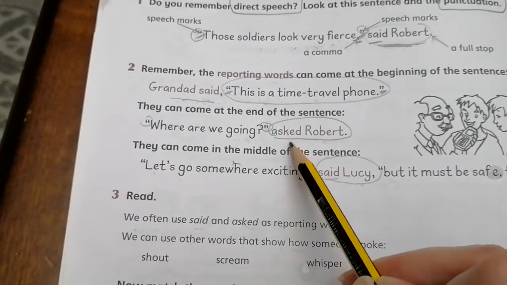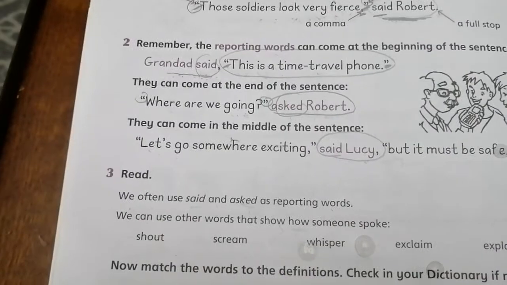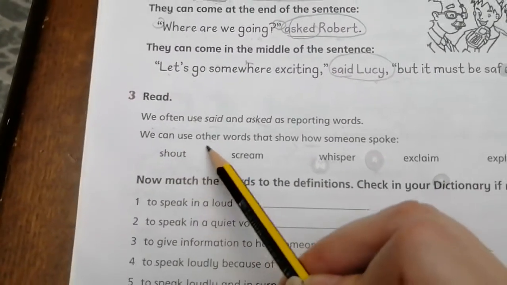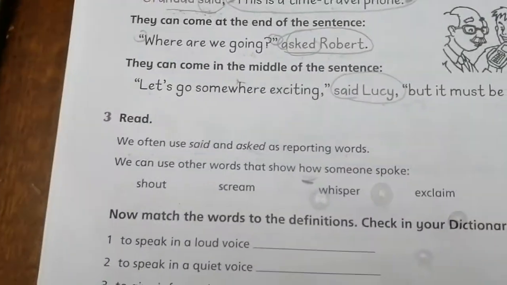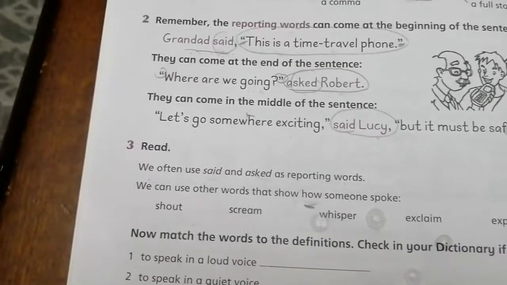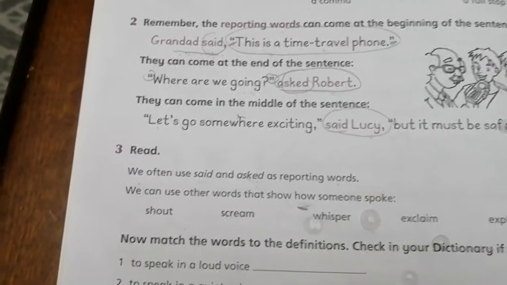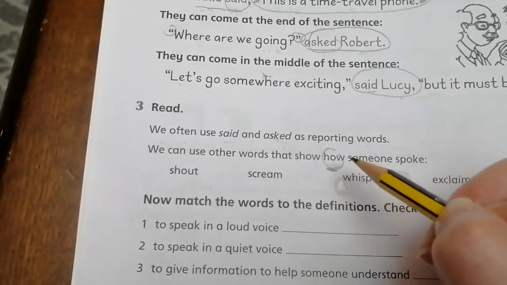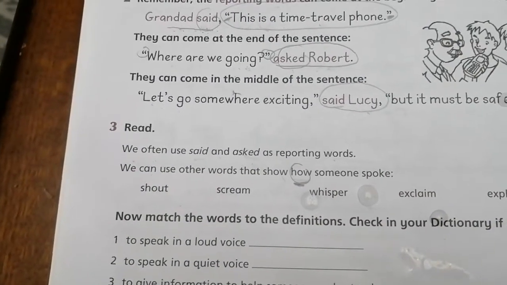But we can use other words that show how someone spoke the statement or how someone asked the question.